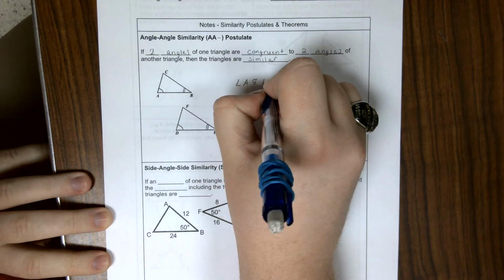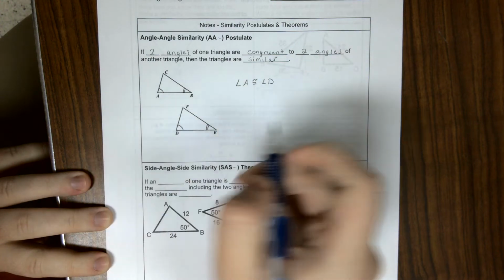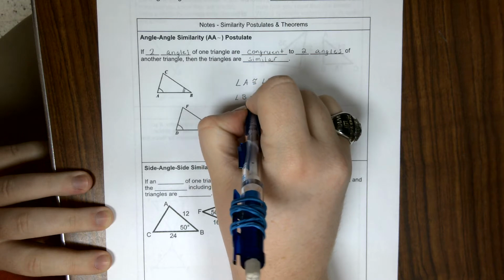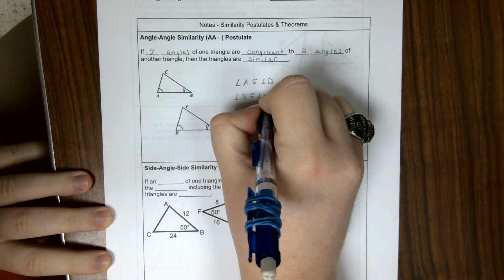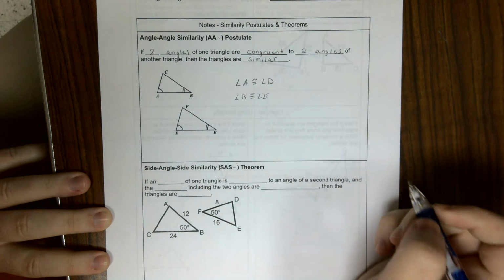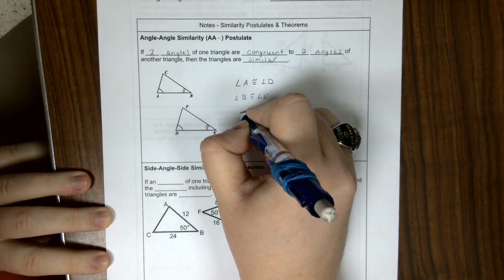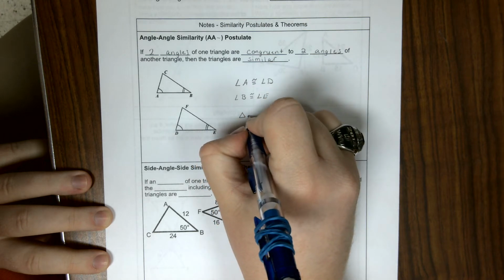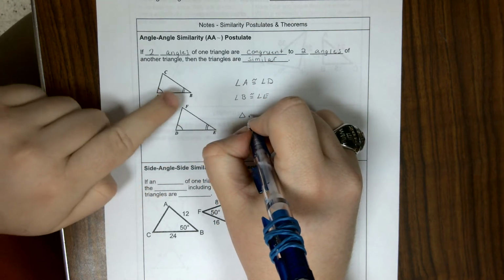So notice here in this picture I've given you, we can say that angle A is congruent to angle D. That's because they both have one little arc. And then angle B is congruent to angle E. So then we can say, because we've satisfied angle, we say triangle. Remember now, I can pick the order on the first one.